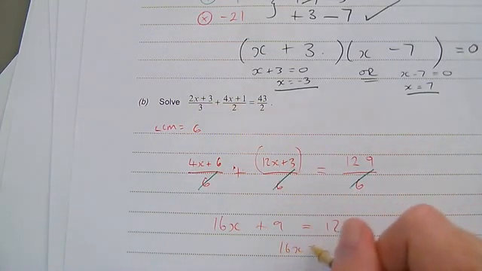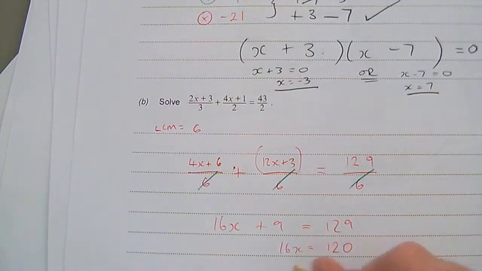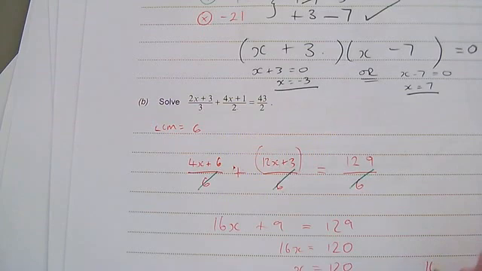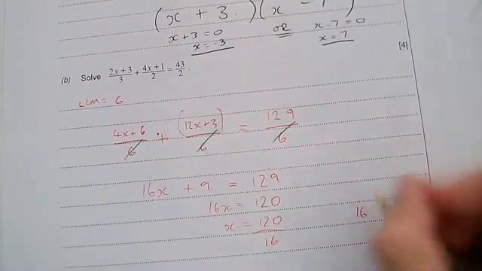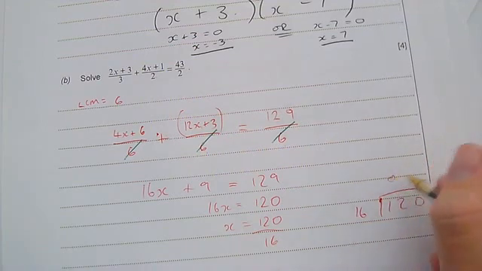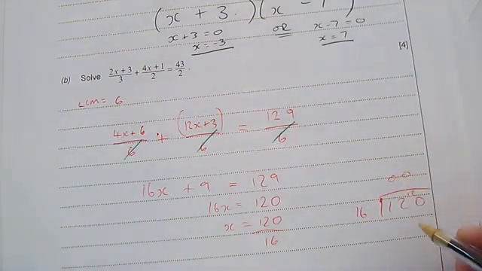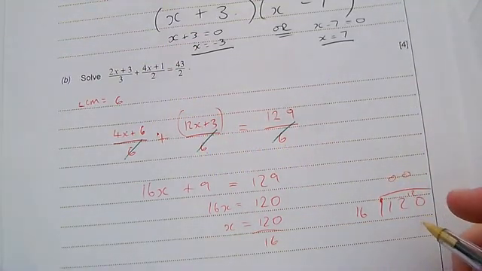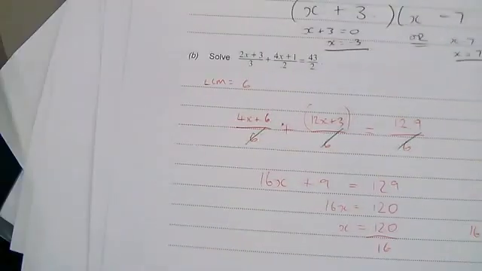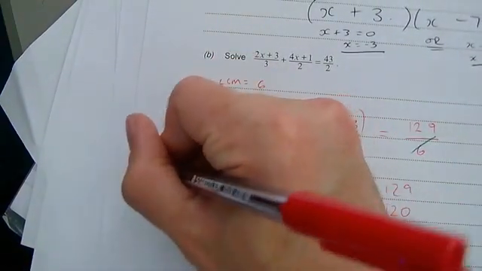So 16x equals 120. X equals 120 over 16, no idea, so I'm going to do bus stop division here. And that doesn't help me at all, does it? Because 0, 0, I'm back to 120. Okay, how are we going to divide by 16? We could divide by 8 and then divide by 2. Or worst case scenario, we could just start writing out the 16 times table down the page.